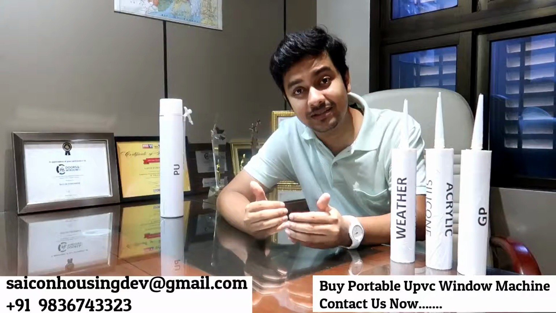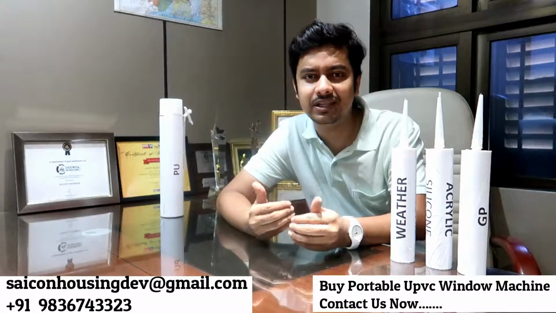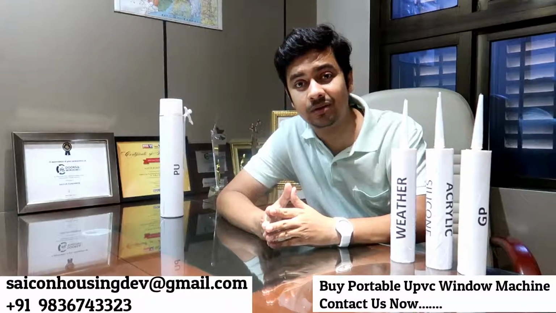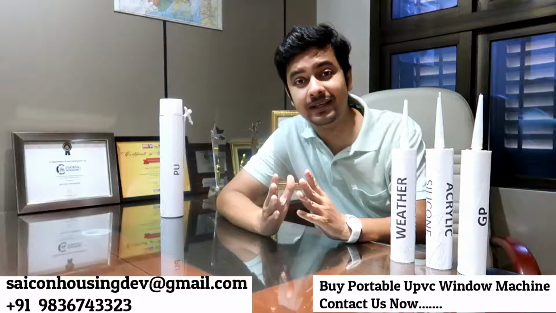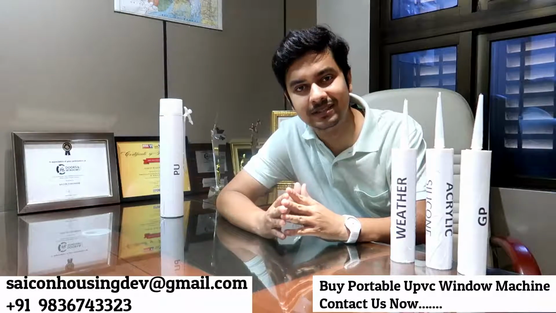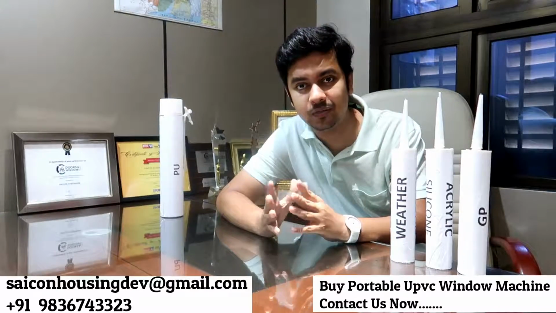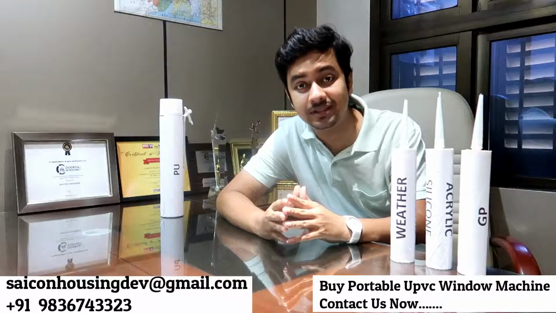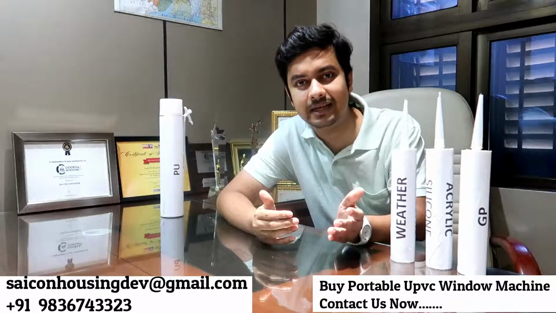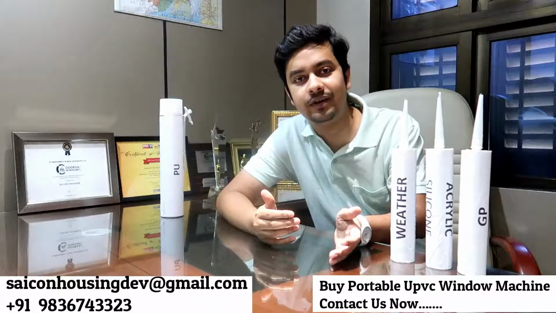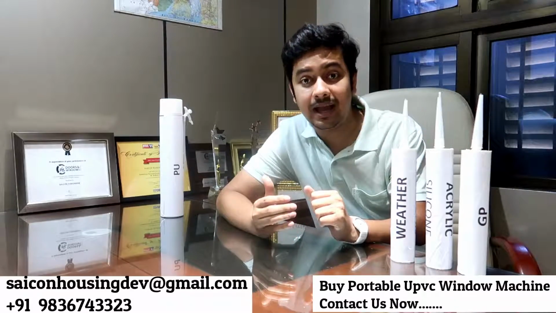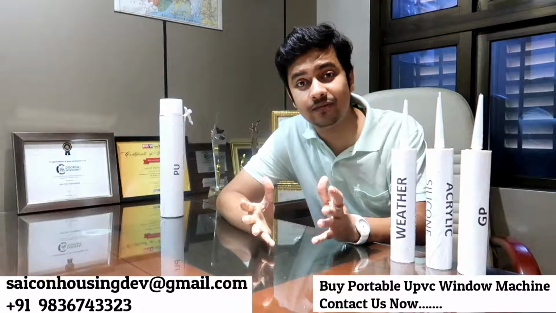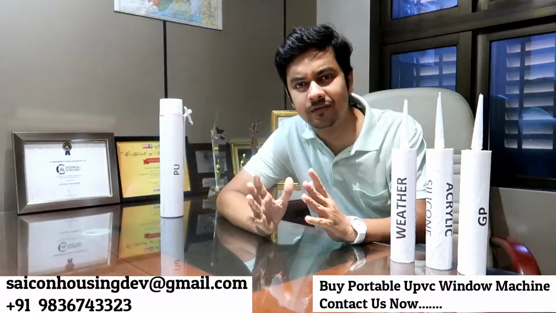Now, your savings in a particular window: suppose I take into calculation that you require one silicone tube in one window. Then if you require one full silicone in one window, the difference in money comes to only 40 rupees. Even if I consider the cheapest option, the acrylic silicone, it is somewhere around 70 rupees, and the GP silicone is somewhere around 110 rupees. So you save only 40 rupees per window.